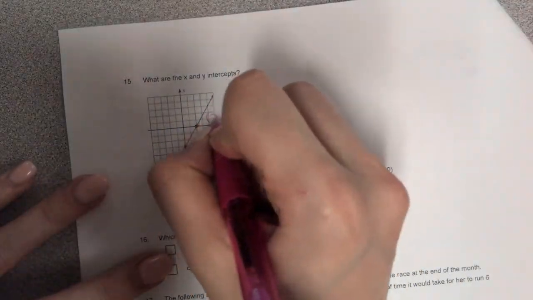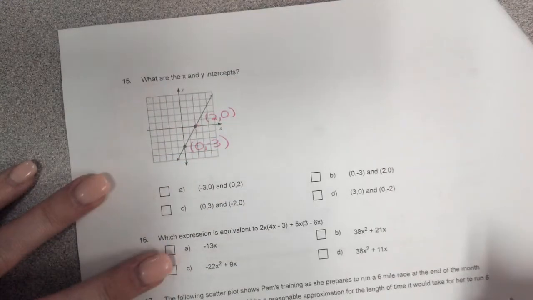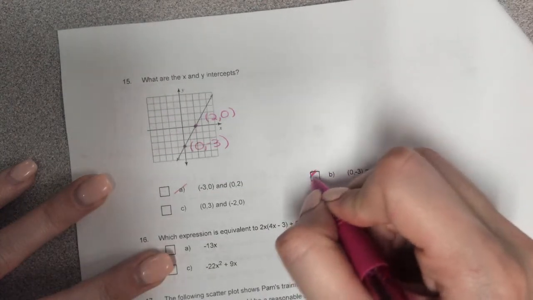What is the x and y intercept? The x-intercept is right here at (2, 0). The y-intercept is at (0, -3). So, (0, -3) and (2, 0). There it is.